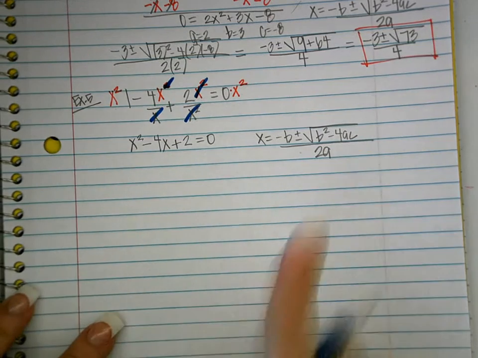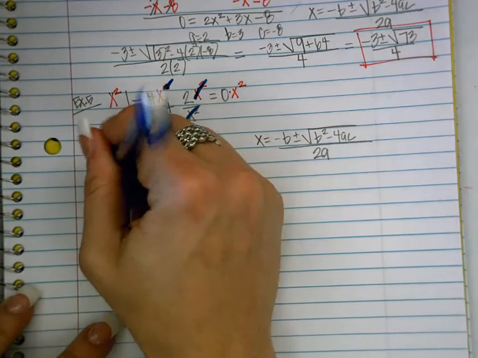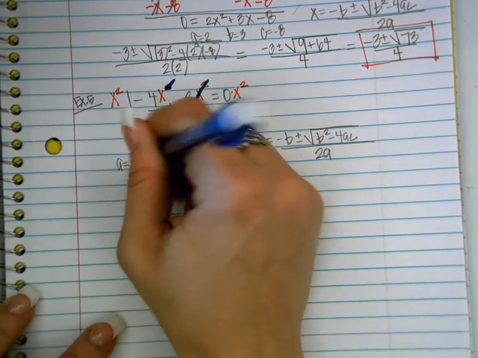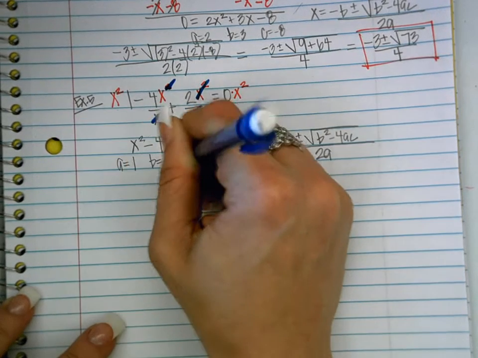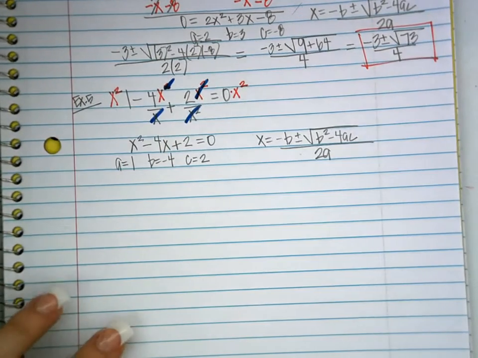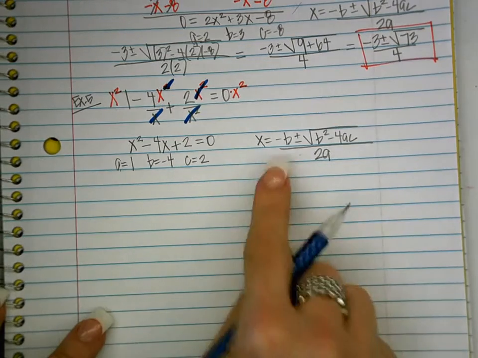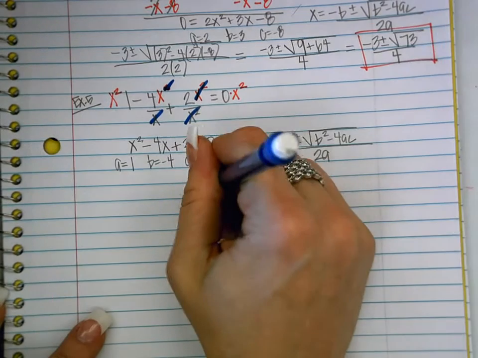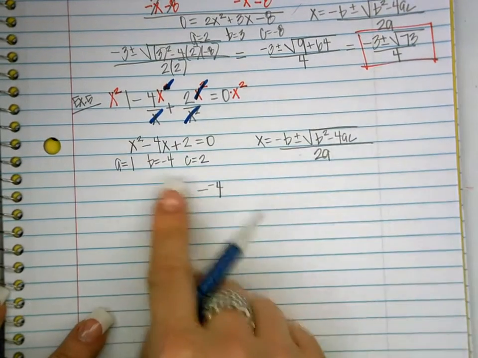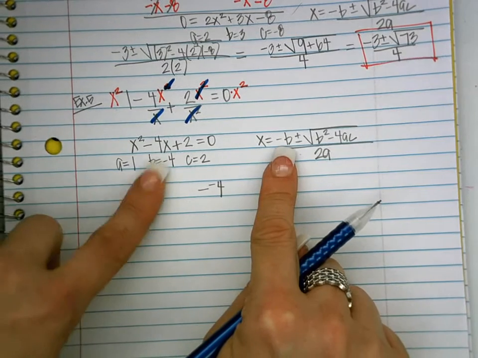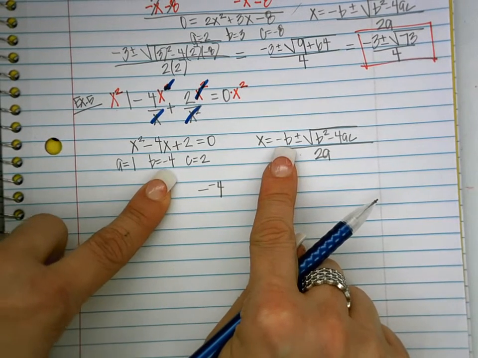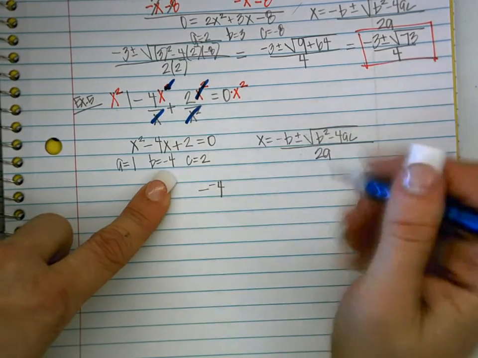Then you want to label your ABCs. A is 1, B is negative 4, C is equal to 2. Plug in, so we get negative negative 4. That negative on the outside does not count for the 1 attached to the negative 4. So negative, negative, it will turn positive in a minute after I simplify.